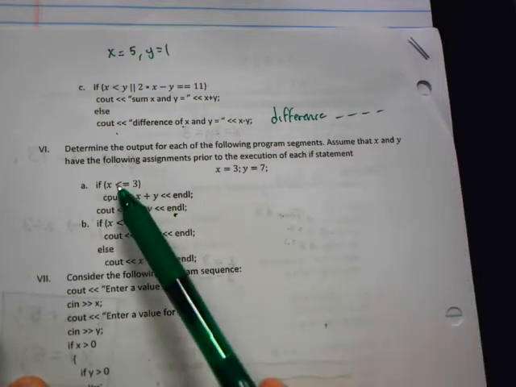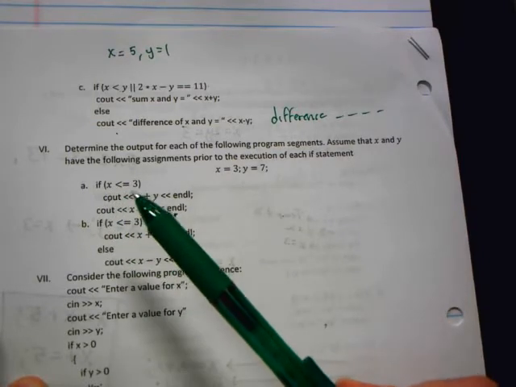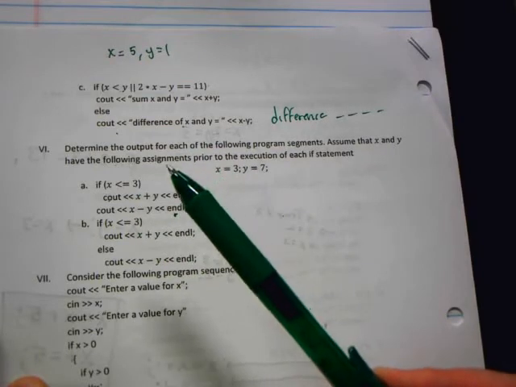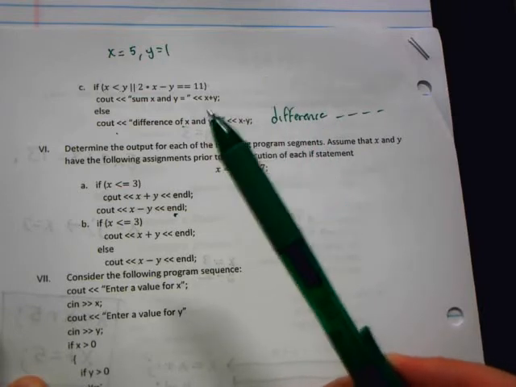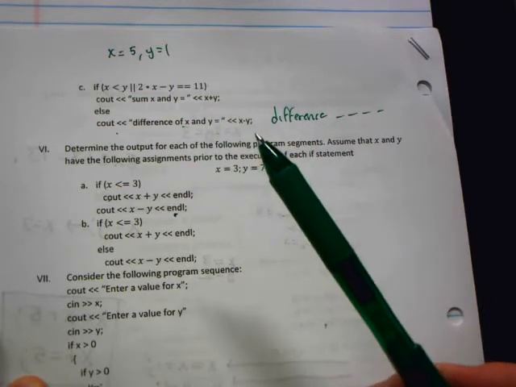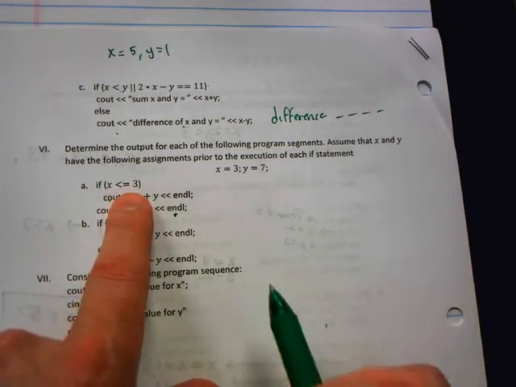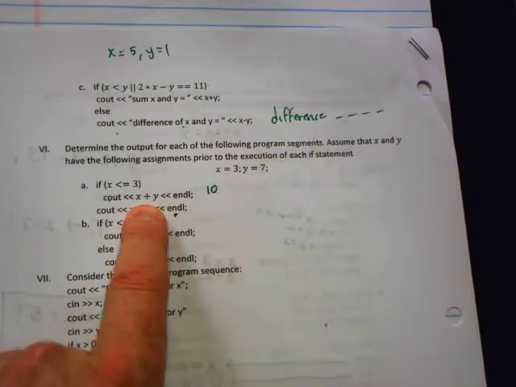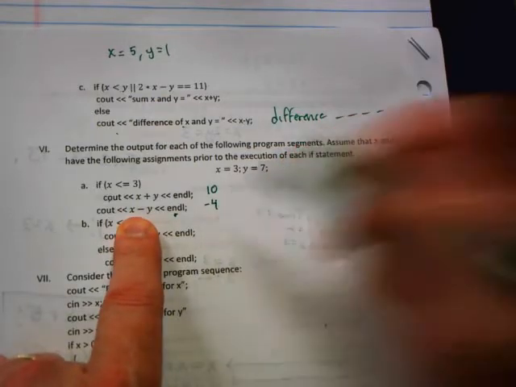What if I wanted both of these things to be inside of the if statement? Okay, I heard brackets, I heard braces. The curly ones, that's correct. It's got to be the curly ones if I wanted them both inside. All right, so what's this one going to do? Is X less than or equal to 3? Yes, so it's going to run this line, 10. And then it doesn't matter what the if statement is. This is not part of the if statement at all. It's going to run that line, and it's going to write -4.